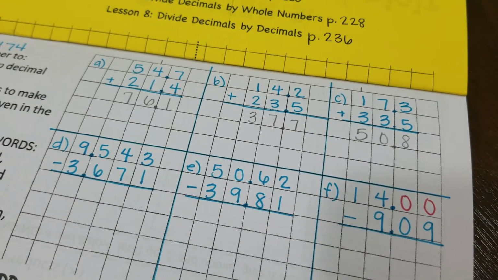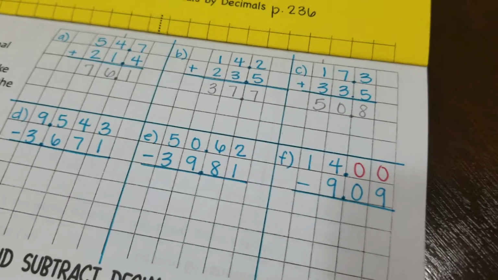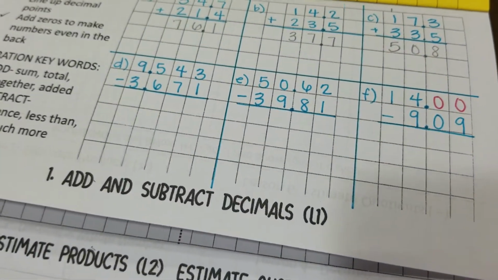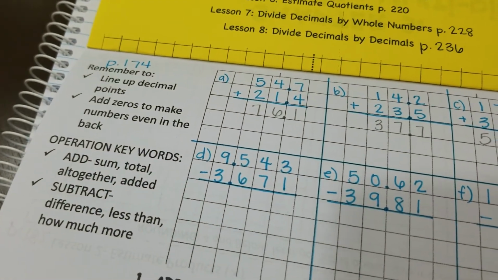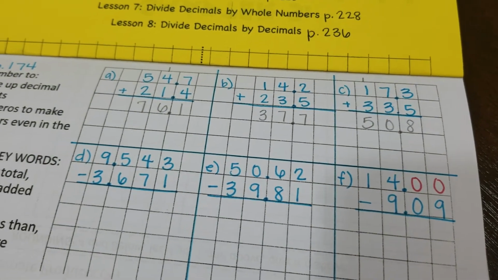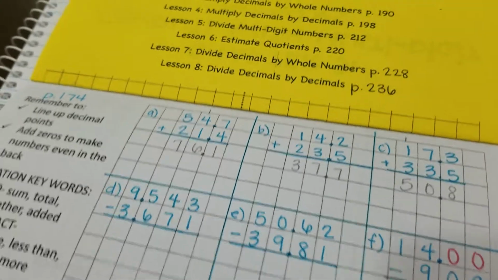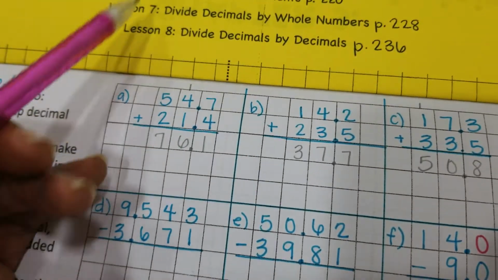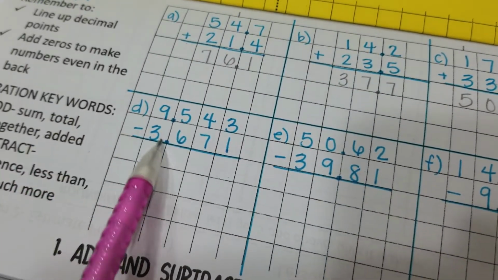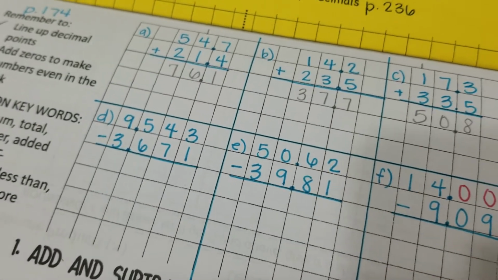We did A together, and we set up, and I believe we solved F, but I wanted to go through them again. So when you are adding and subtracting decimals, remember to line up your decimal points. And then you have to add zeros to make the numbers even in the back. When I say in the back, I mean behind the decimal point. You also want to make sure that for each problem you actually write the sign, either a plus if you're adding or a minus if you are subtracting. That way you know how to get to the correct answer.